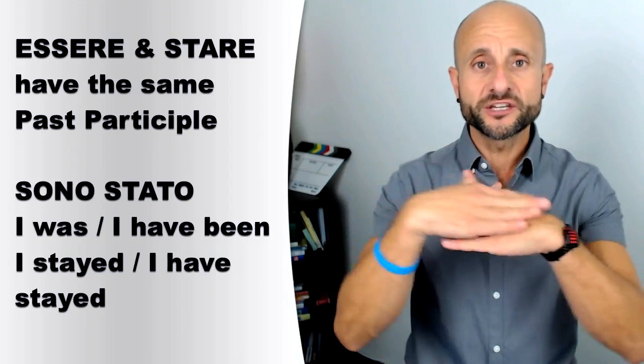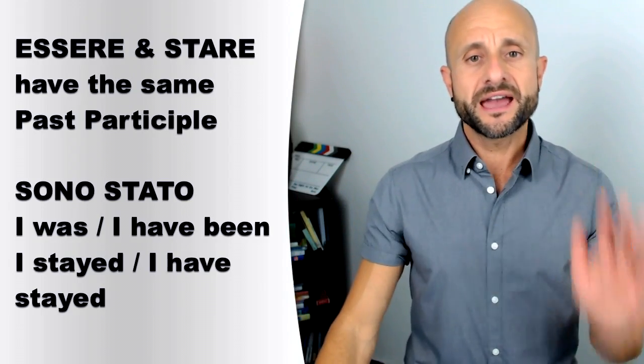So as you can see, the overlap is there, but as a general rule, I remind you that basically when you use essere, whenever you're thinking to be, unless it's one of the exceptions, and stare is only basically used for the exceptions and for telling how you're doing, okay? Unless you speak in a dialect or you are speaking in Italian that is influenced by a dialect.